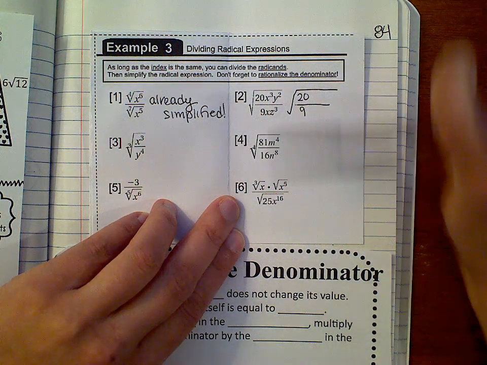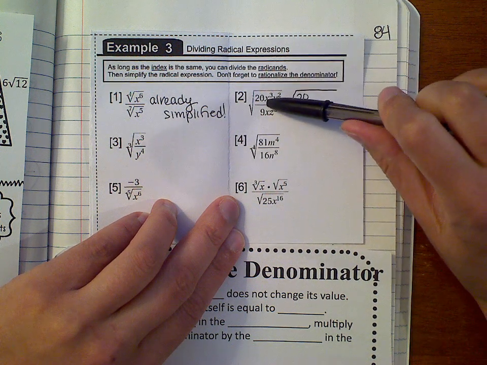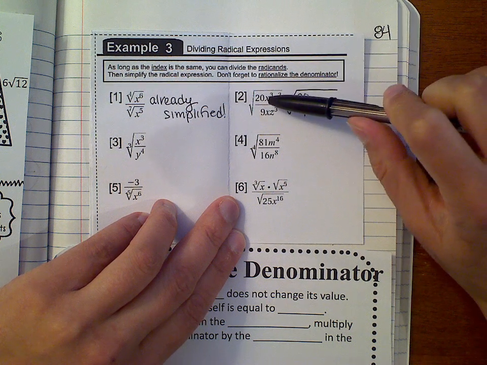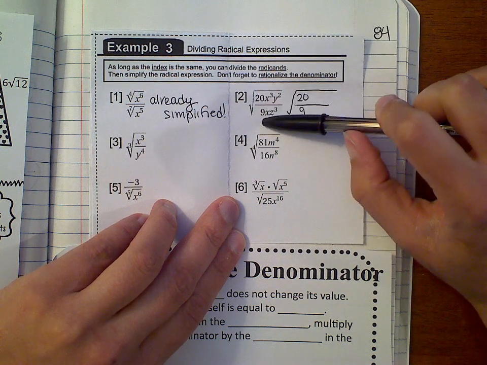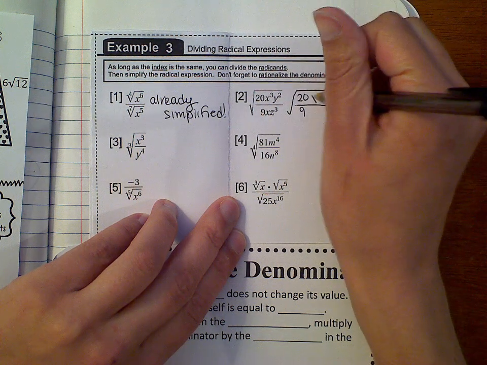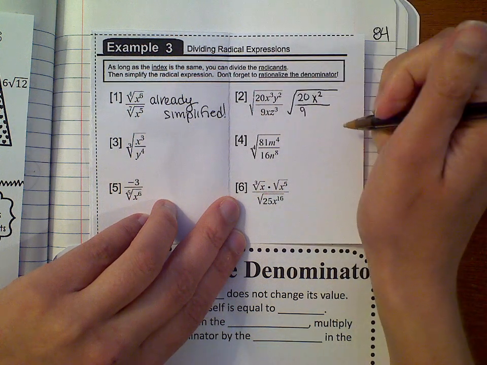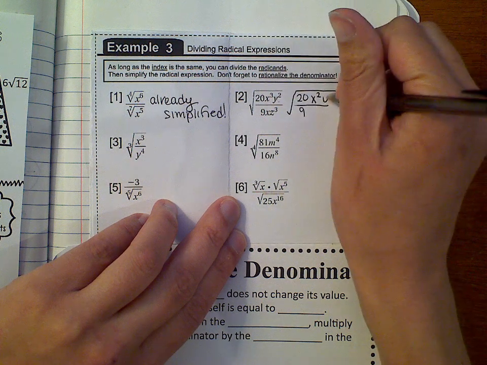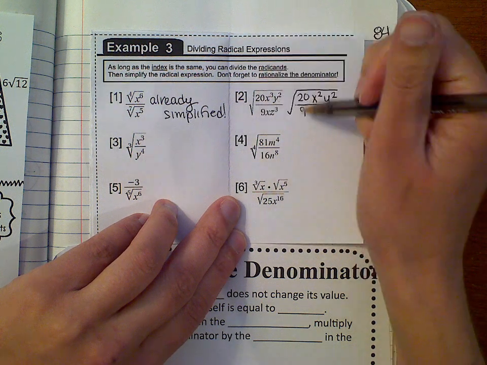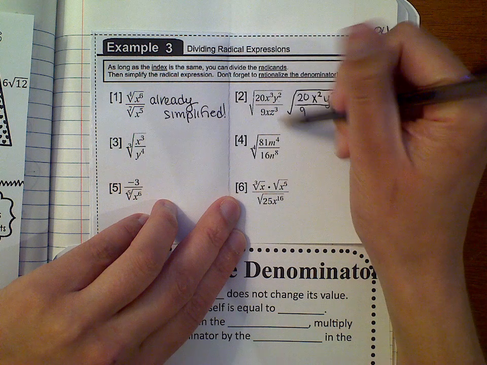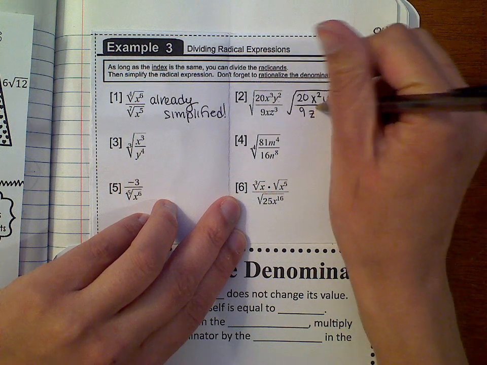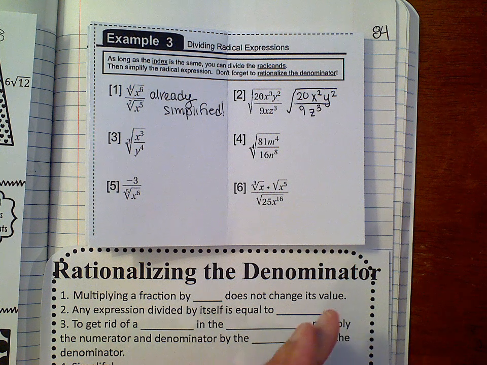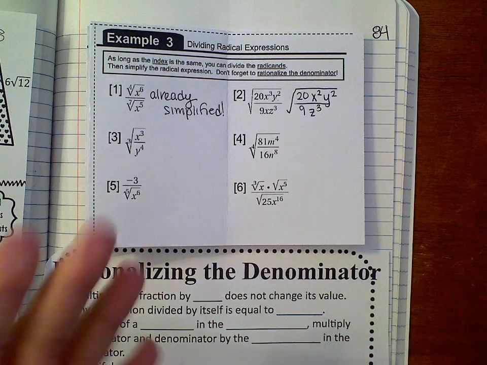But as far as the letters go, if I have x to the 3rd on top and x on bottom, then one of those can divide out and you're just left with x to the 2nd on top. Now I have y squared on top, but there's no y's on bottom, so y squared will stay. And on bottom, the x divided out here, but I still have z to the 3rd. So I divided a little bit. I divided what made sense with the letters, but I didn't divide the numbers because they don't really divide.